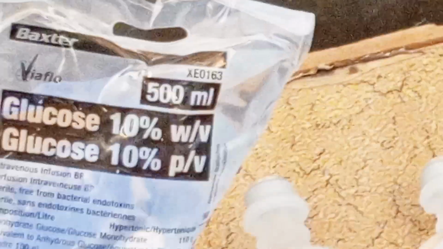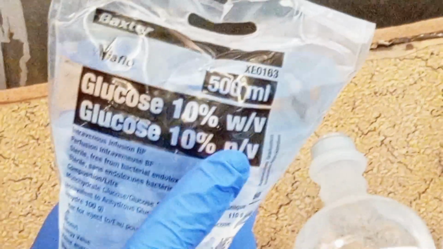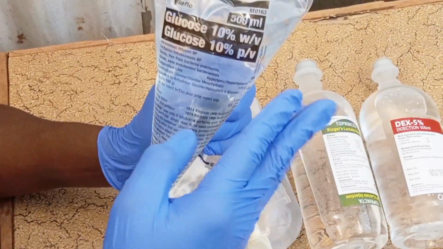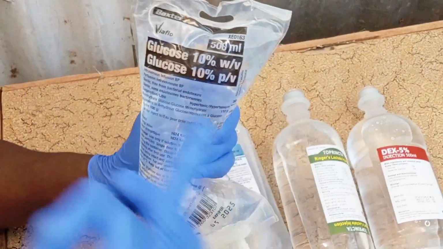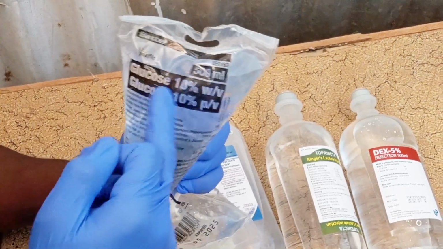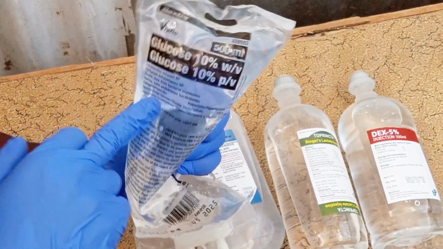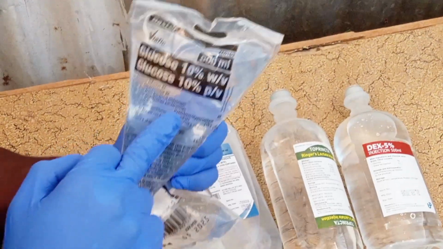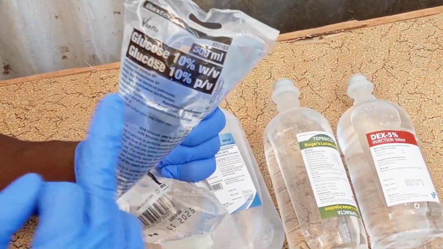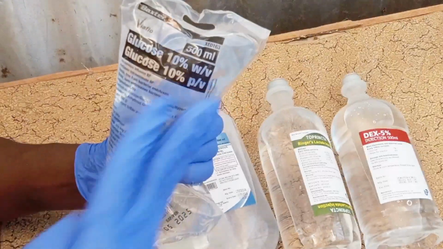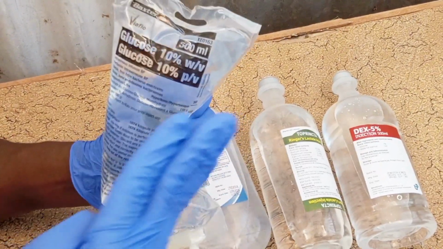The fourth we have is glucose 10% or dextrose 10%. We have discussed dextrose 5%. Now we want to discuss glucose 10%. It contains sterile water for injection and glucose. It is used to administer to a patient who is unconscious. The patient is unable to drink or eat something.